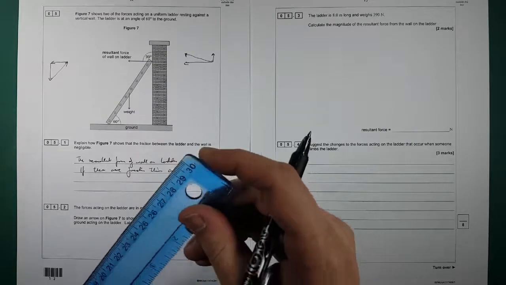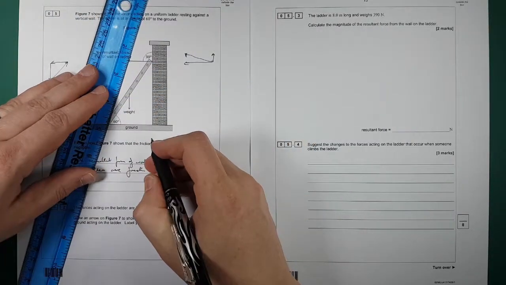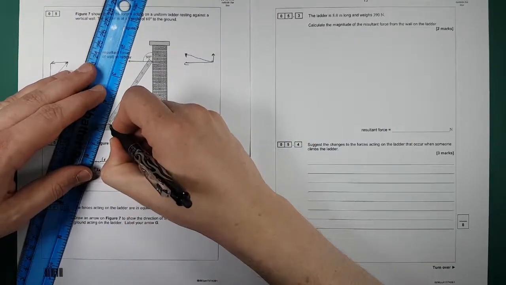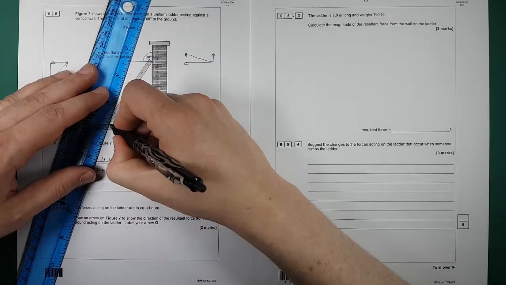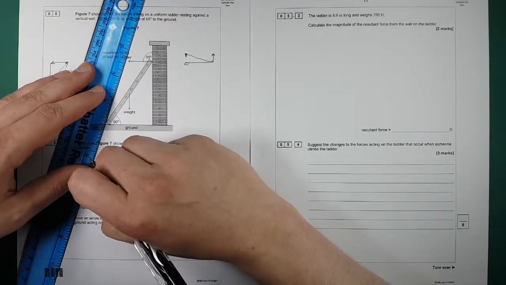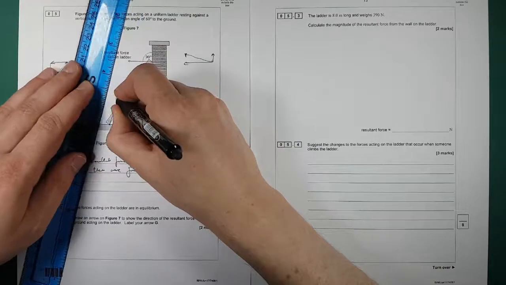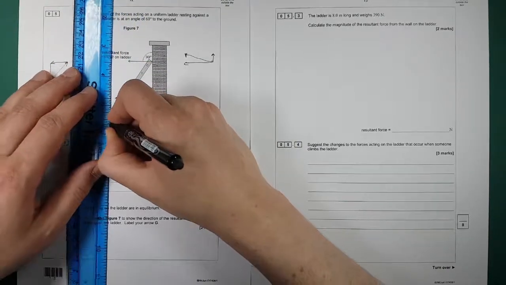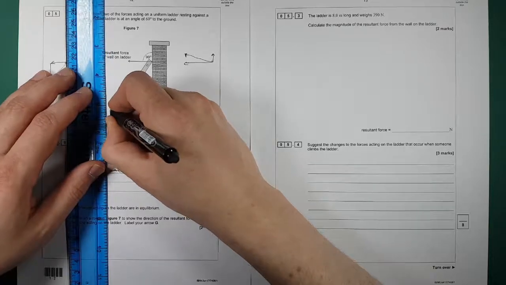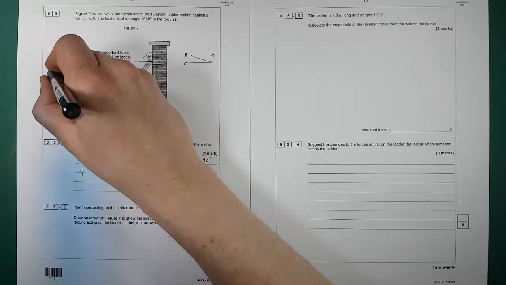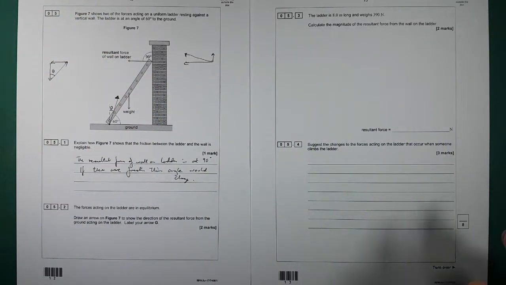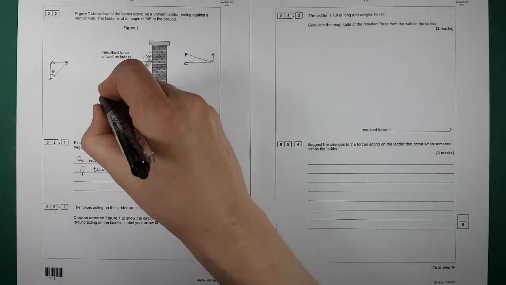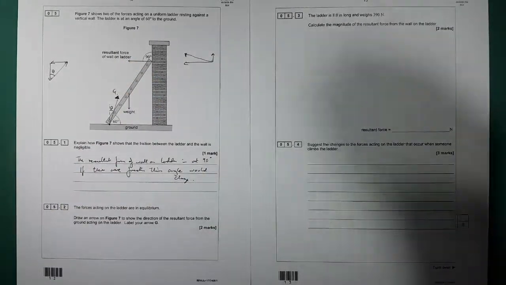So we don't know exactly what angle it will be, but it's going to start where they touch, like so, and it's going to go at some angle to the vertical, theta, like so. Label your arrow G. There we go.